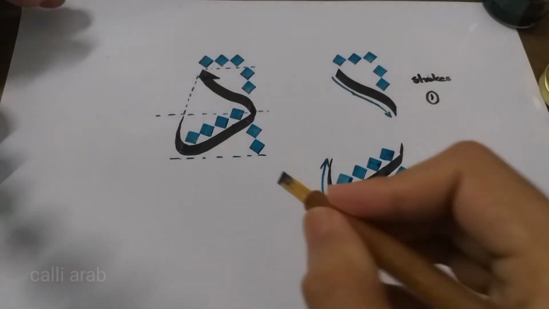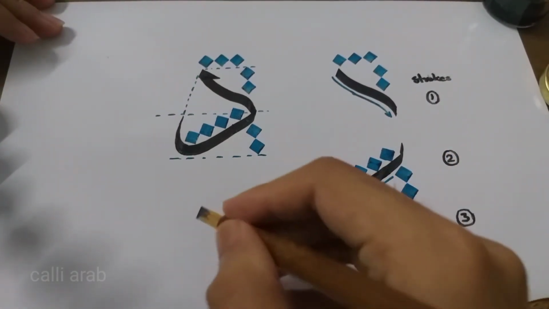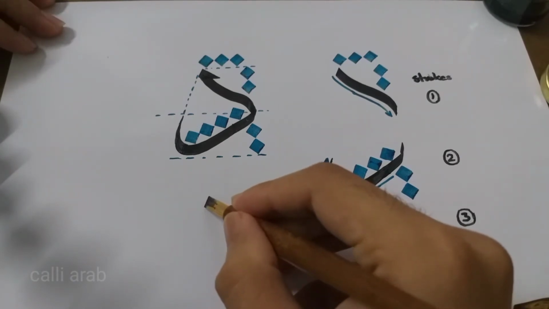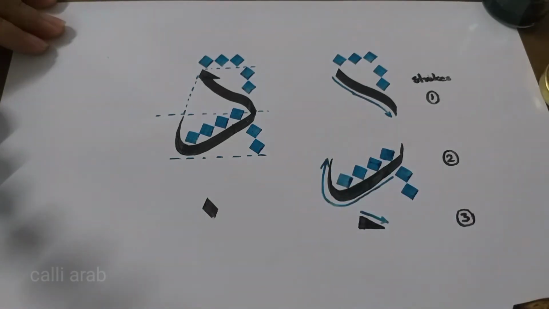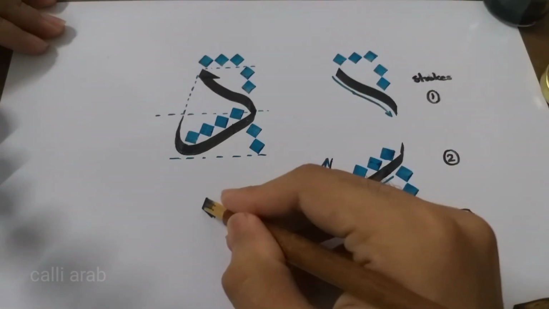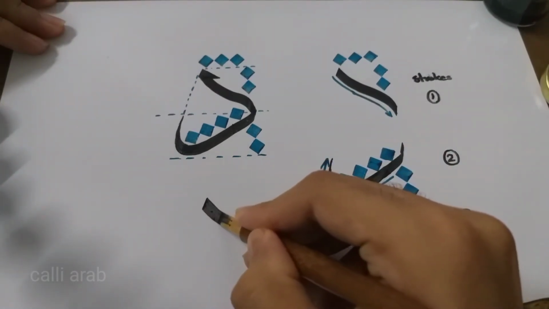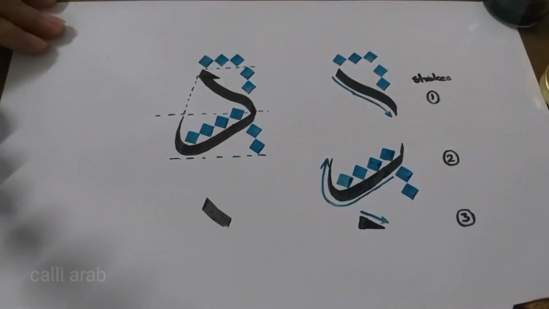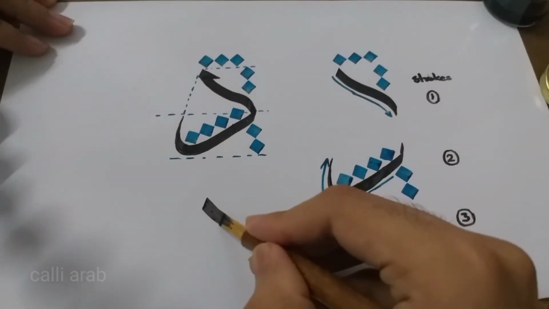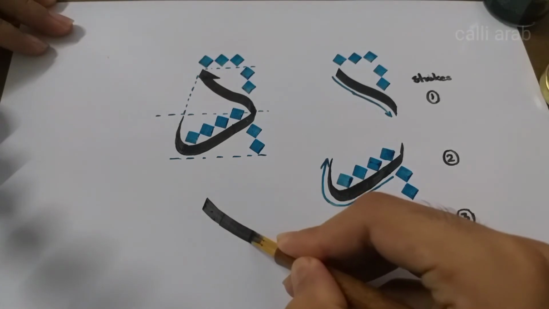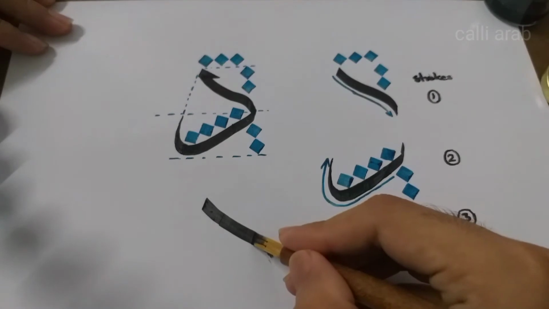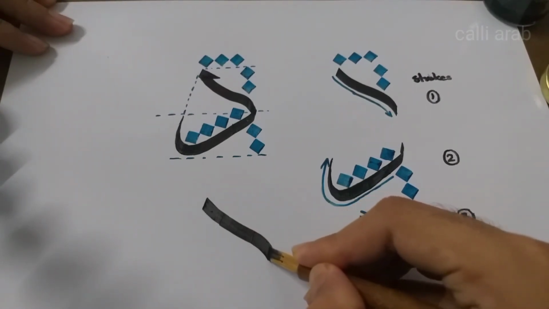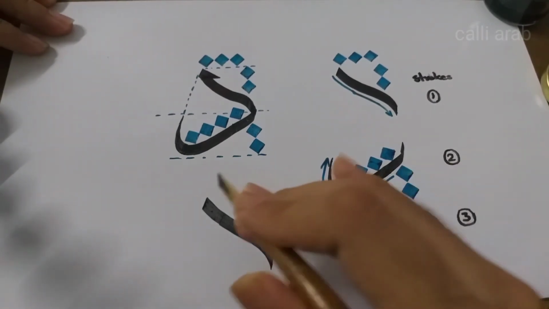Moving into the practical demonstration, first we have to stroke the first stroke. It is starting like that, then a slight 45-degree curve. This is the first stroke.